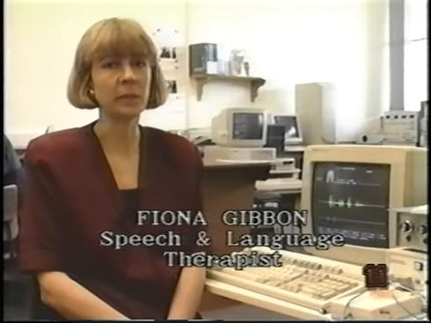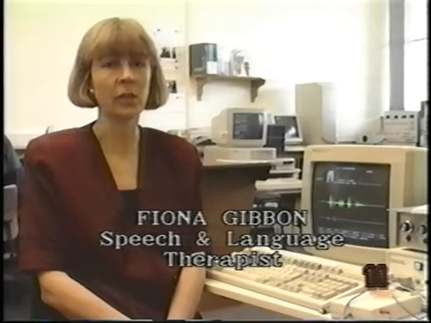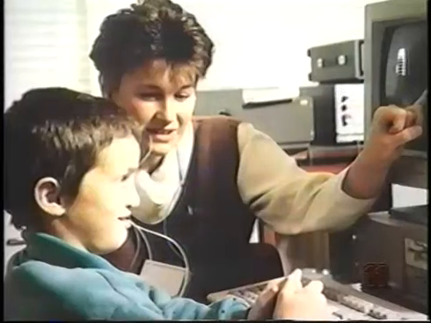EPG is proving to be a valuable clinical tool for assessing and treating a wide range of speech disorders. The technique can provide details of tongue movements that aren't always obvious from an auditory analysis. Peter was aged 9.5 years when he was referred for EPG therapy.